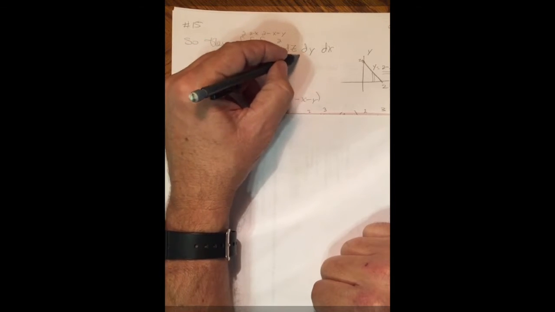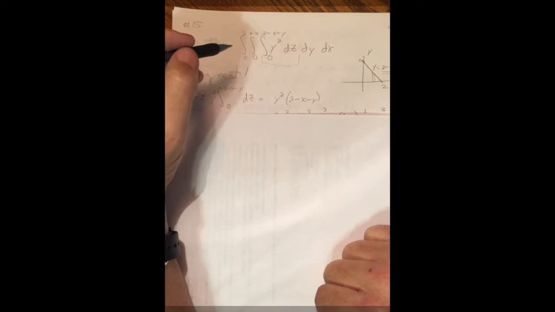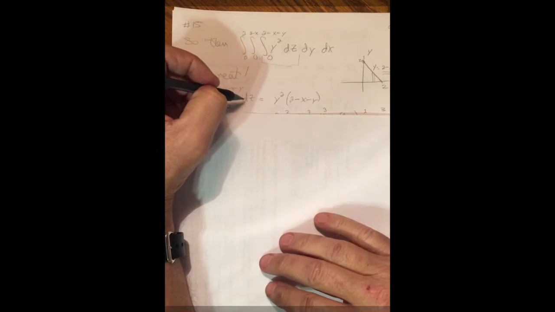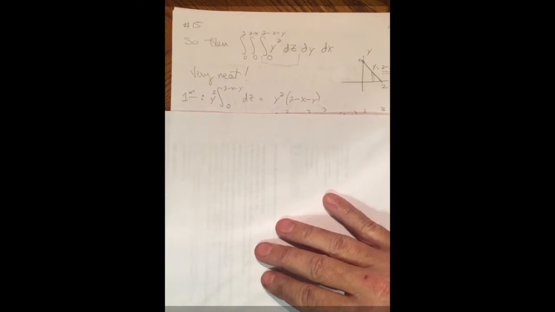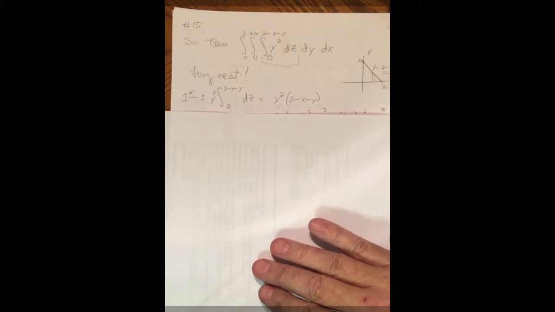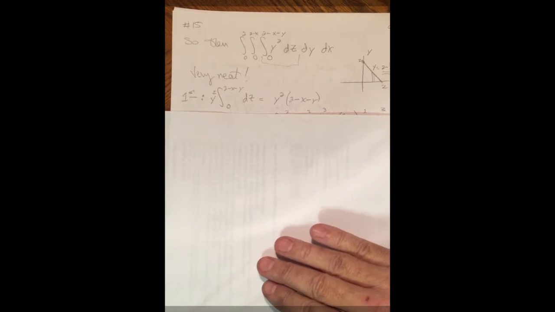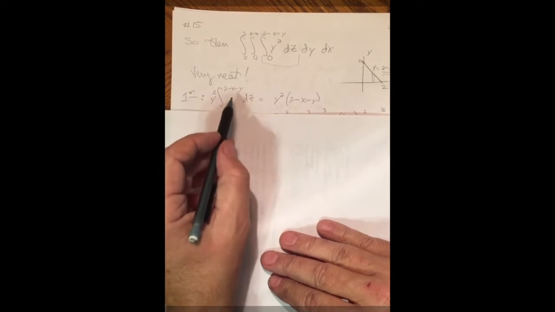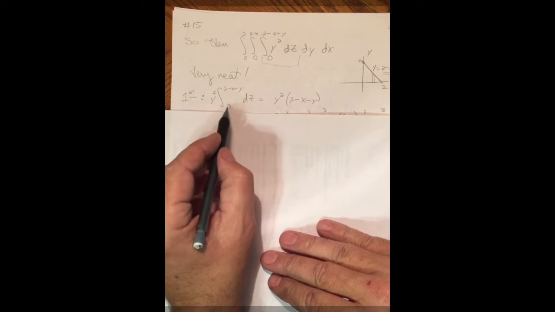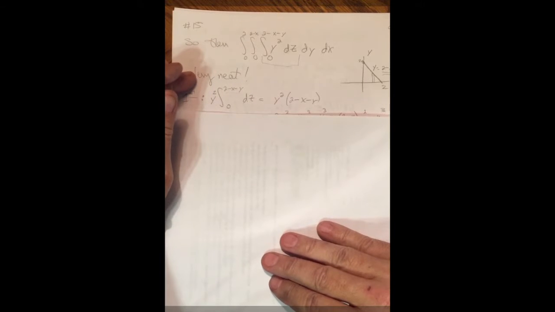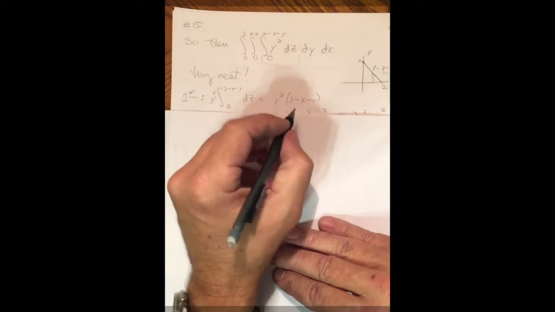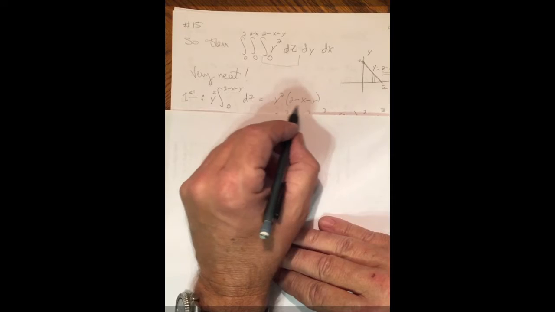So the first thing I want to look at is this integral here. We're integrating with respect to z, so y squared is a constant. You just factor out the y squared. And when you integrate dz, you get z. That's going to be z evaluated from 2 minus x minus y to 0. And of course, 0 gives us no contribution. So the result of the first integral is this.